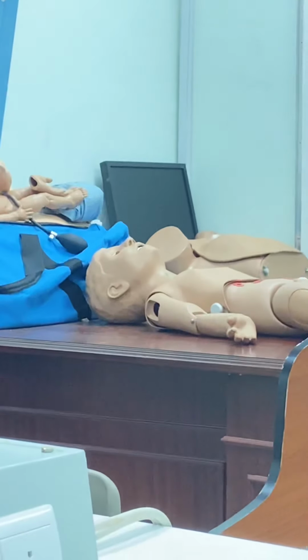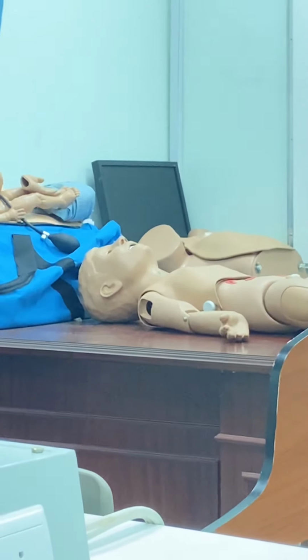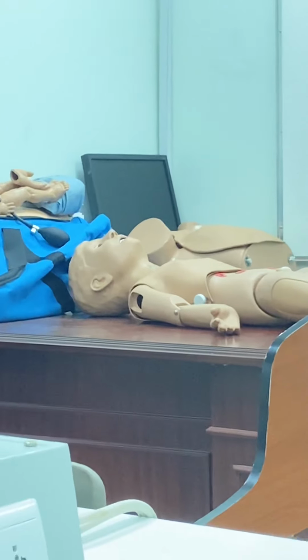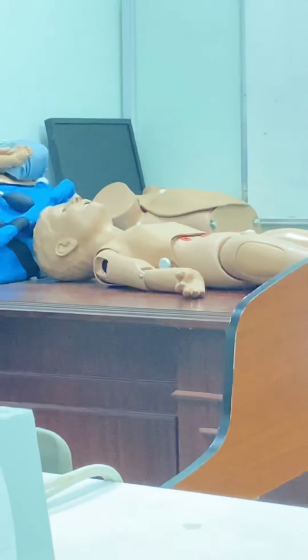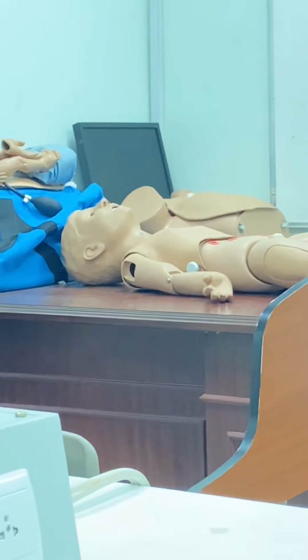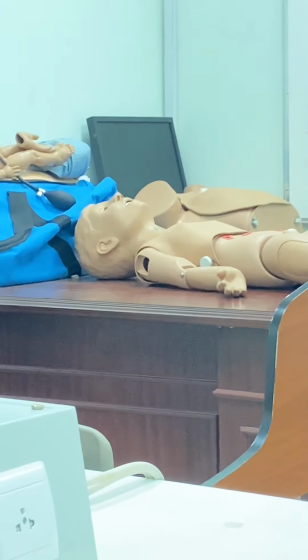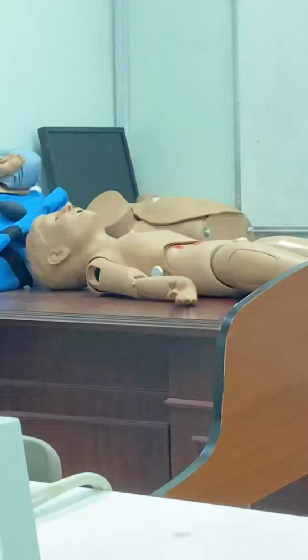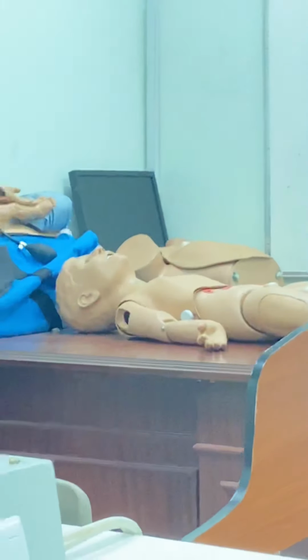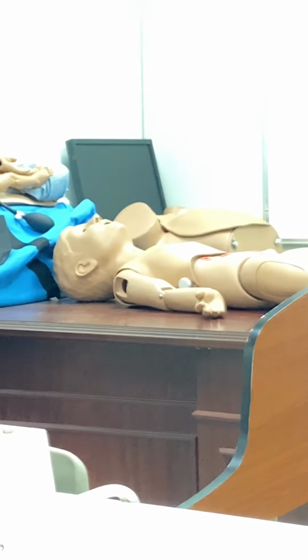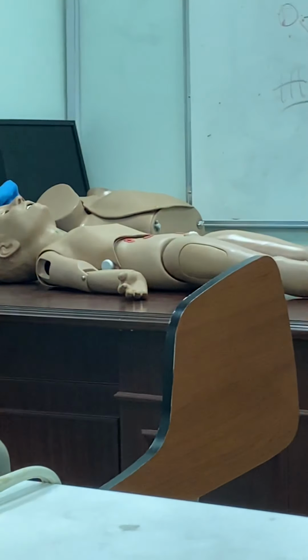What else about the pulse? Rhythm. What about the rhythm? Regular or irregular? The pulse can be regular, or it can be irregular, and it could even be irregularly irregular, like in atrial fibrillation.